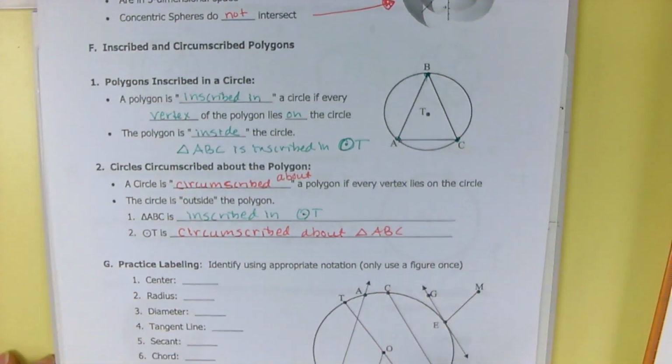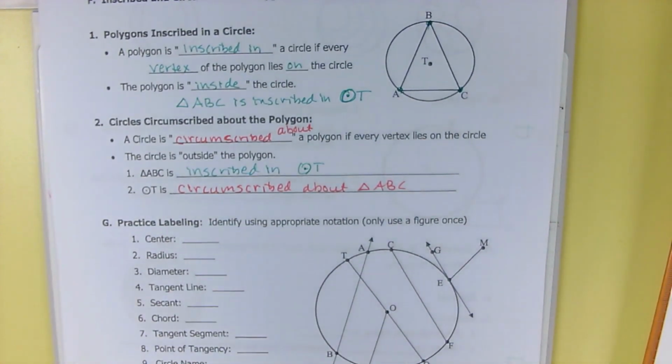All right, practice labeling. Identify using appropriate notation. So I want you to identify the center, the radius, the diameter. So I want you to go back through these words and fill them in. All right, I'm going to give you some time to do that.